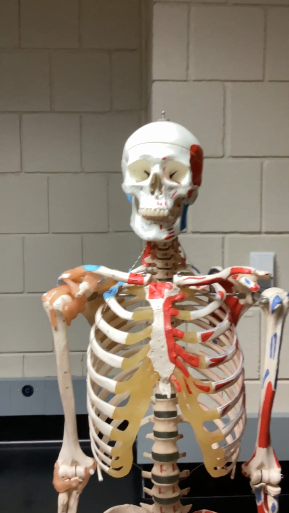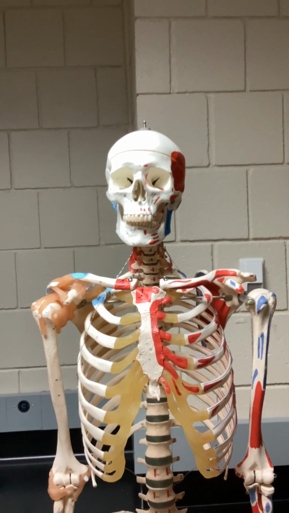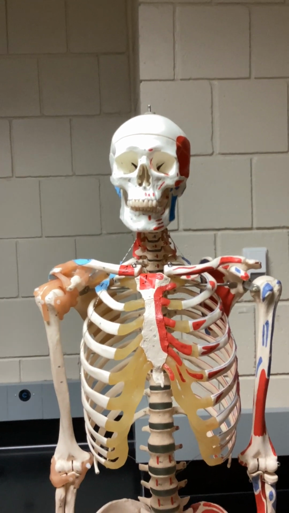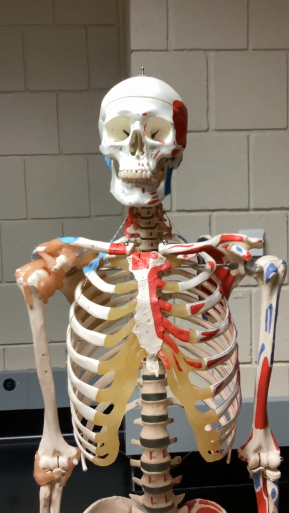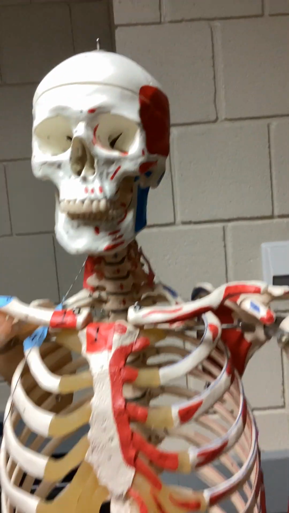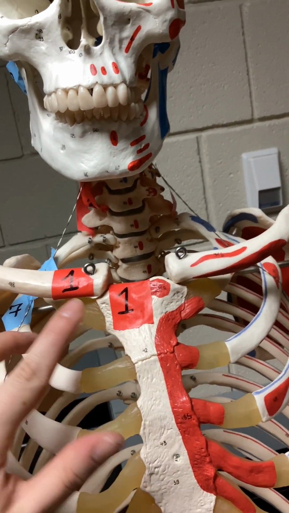Hi, so today we're going to be doing a quiz style video of the muscles of the head and the neck, origins and insertions. The red tags will be origins and the blue tags will be insertions. Okay, so number one is right here in two spots. What originates here?